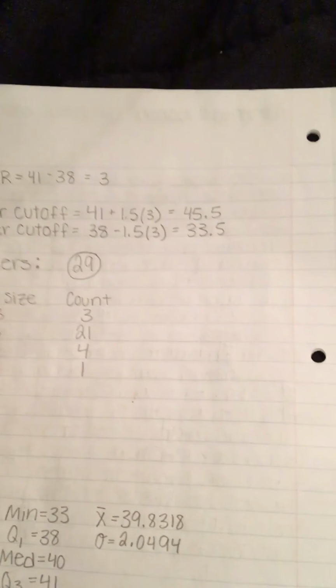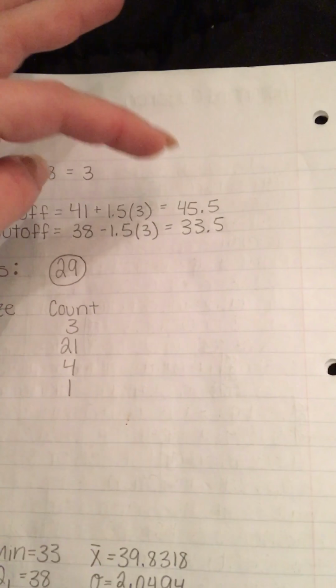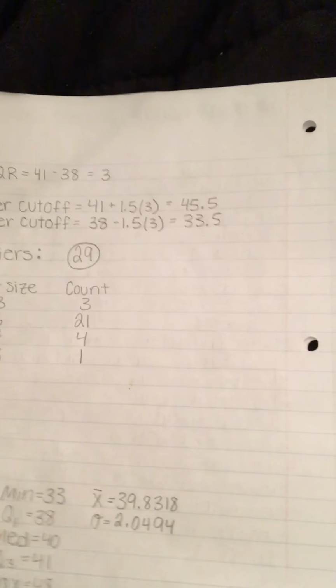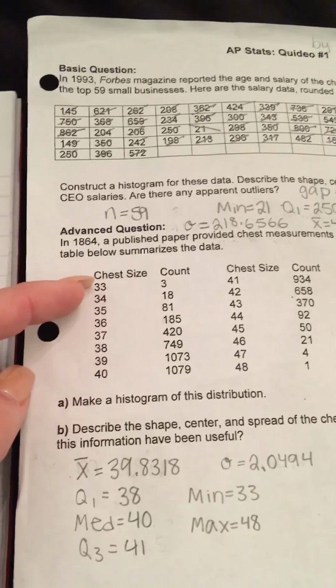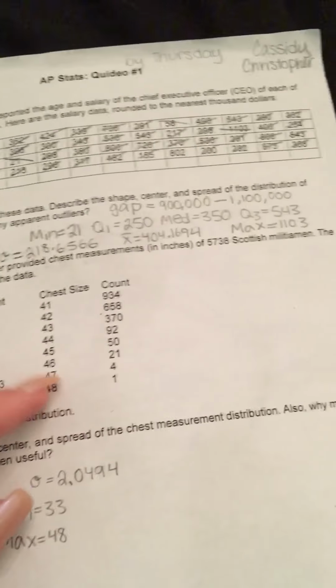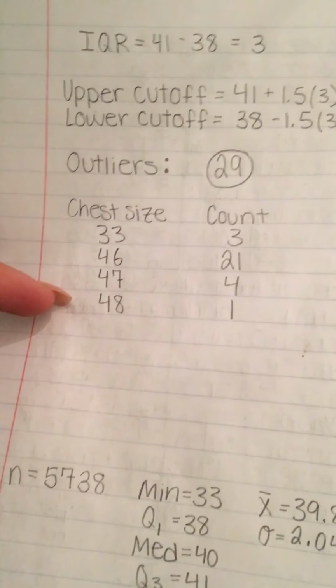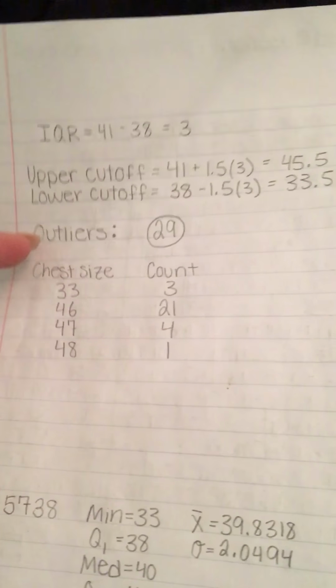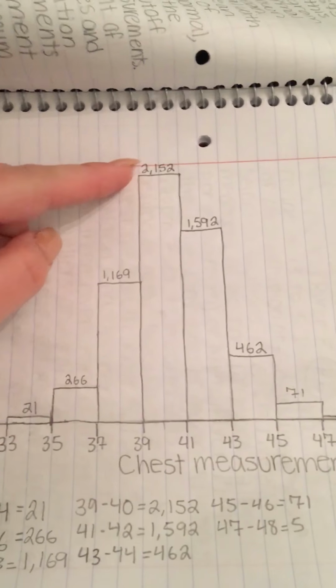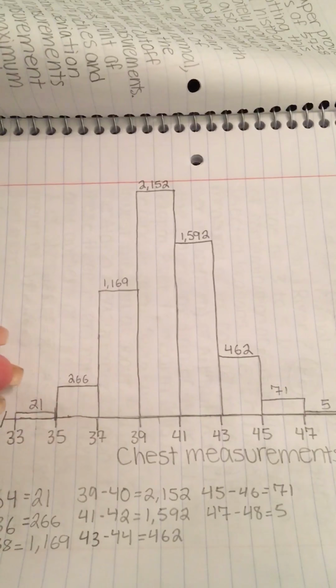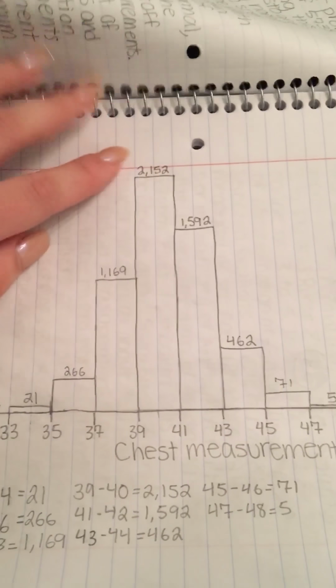So I went back to my data and looked to see if there's anything above or lower than those numbers, which I found many that are. So you go in here and 33 is lower than 33.5, and there is 46, 47, and 48, which are definitely higher than 45.5. So in here I wrote all the numbers that are outliers and the count of them. So that means we have 29 outliers. Even though in the graph it's approximately normal, and the outliers may not look so drastic, overall they are very far from the median.